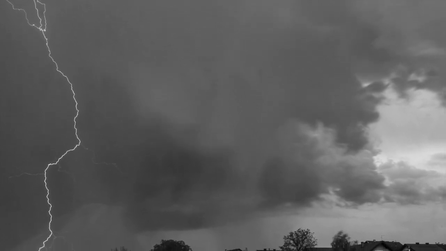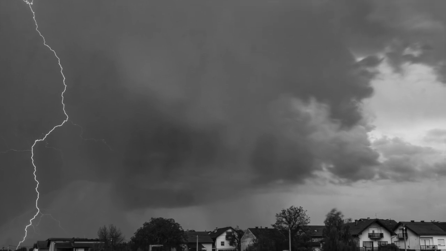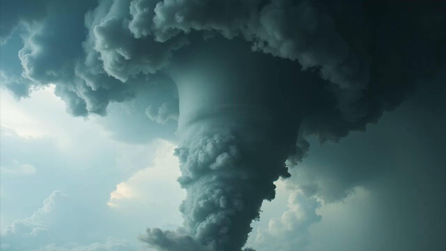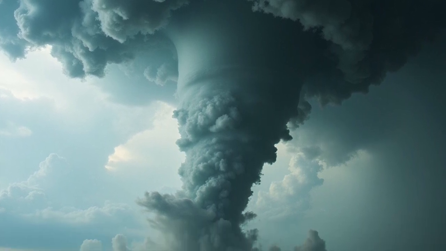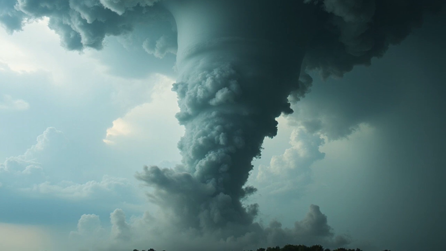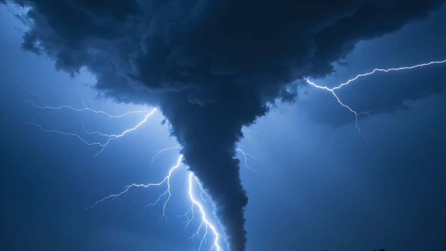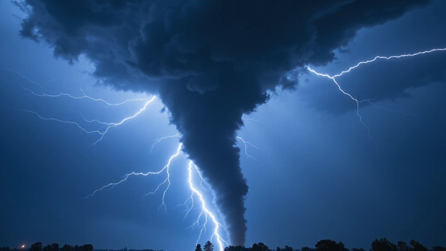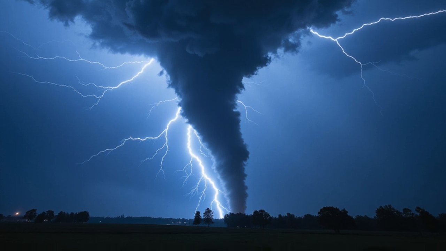Tornadoes are unpredictable and can change direction, speed, and intensity in a matter of minutes. But what determines how a tornado moves, and why do some last only a few minutes while others persist for over an hour? The movement of a tornado is controlled by the larger storm system that creates it. Most tornadoes form within supercell thunderstorms, which are massive rotating storm systems driven by powerful winds in the atmosphere.